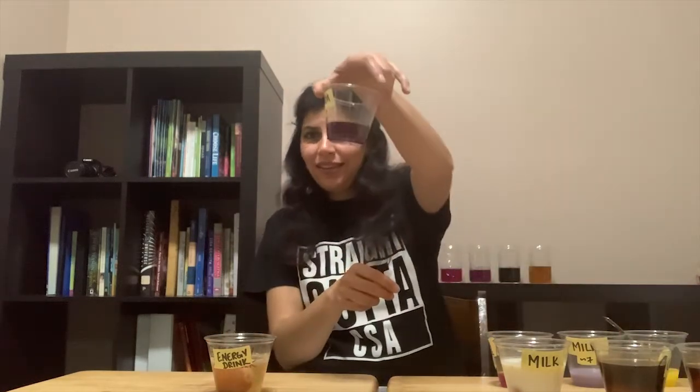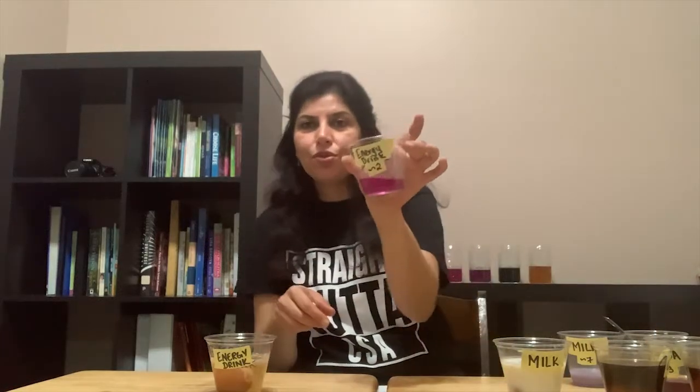All right, so next I'm going to observe the egg that's been soaking in the energy drink. Again, the pH for soda was 3, and the pH for energy drink is close to 2. All right, so when I look at this egg, I see considerable damage already, just like in orange juice.